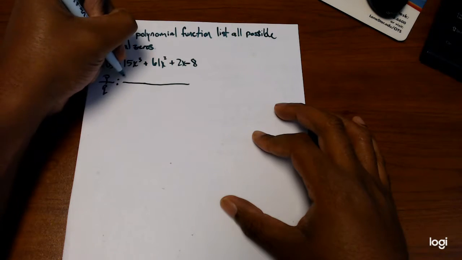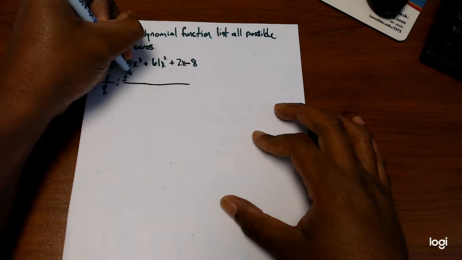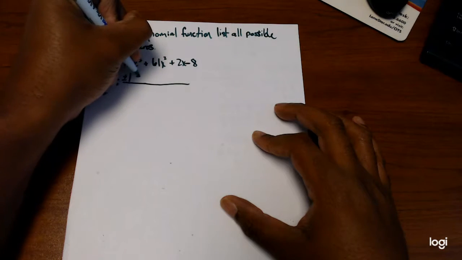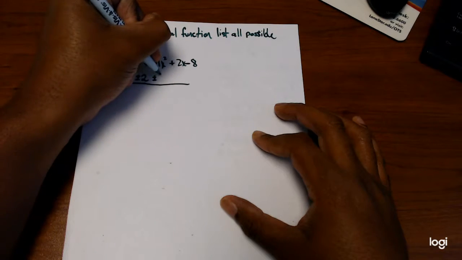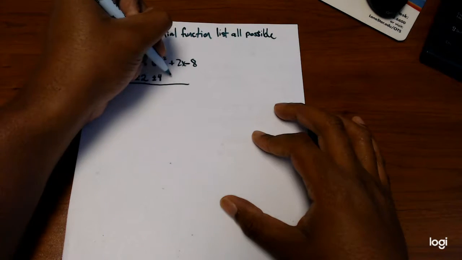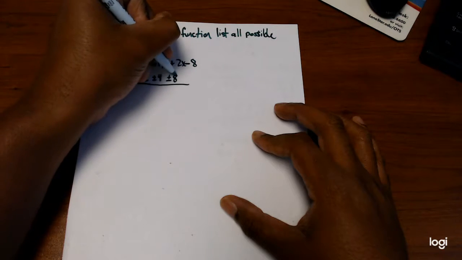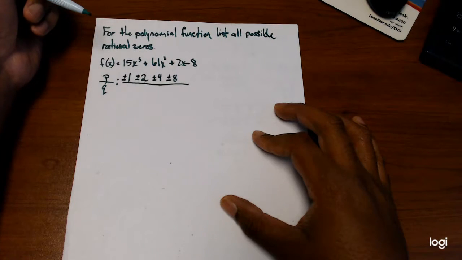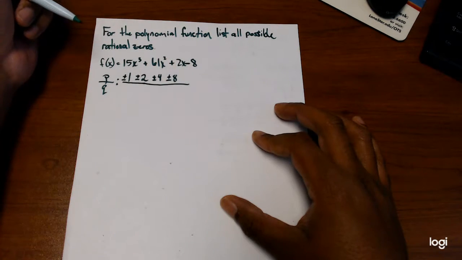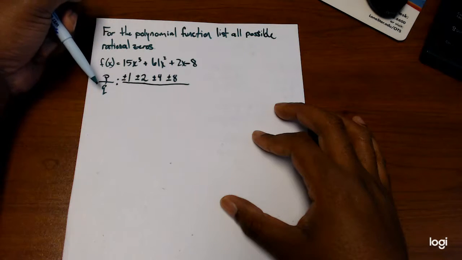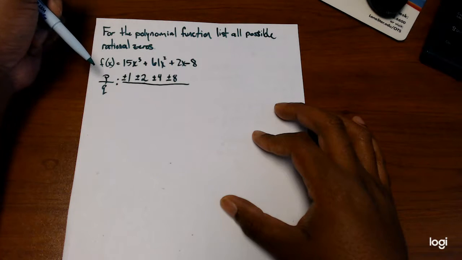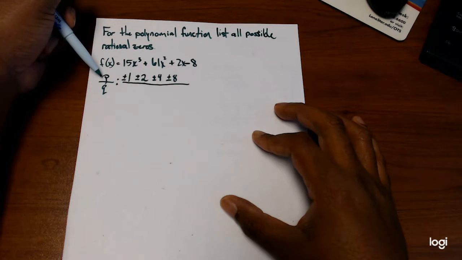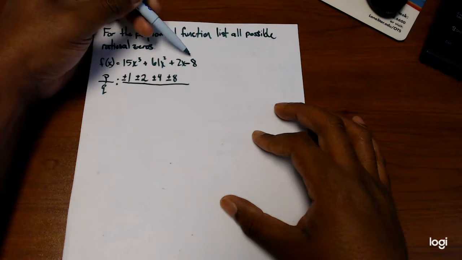So that would be positive or -1, positive or -2, positive or -4, and then positive or -8. Those are all the numbers that divide the number -8 evenly. Okay, so if I have a rational number that is a zero and it's in reduced form, the numerator has to be a factor of -8.